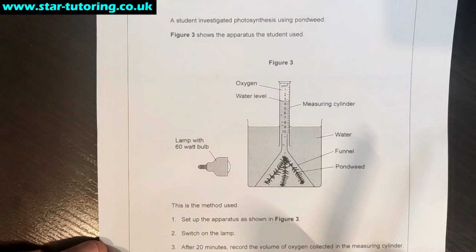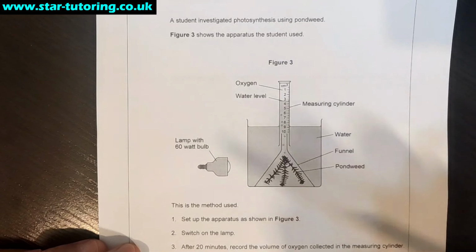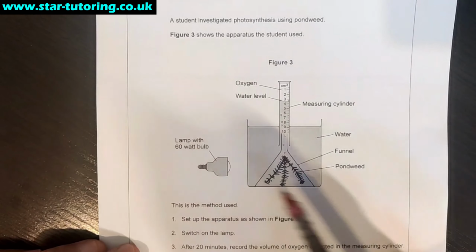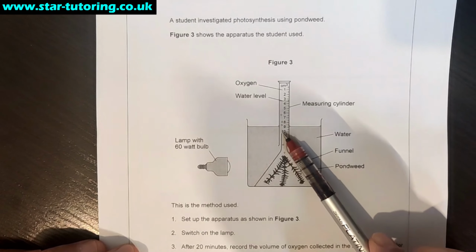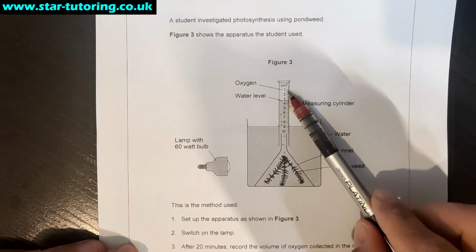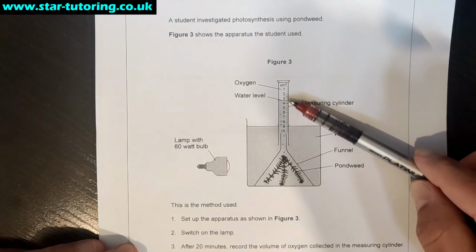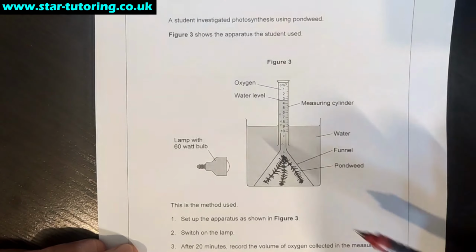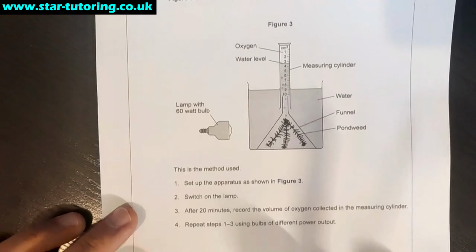Says a student investigated photosynthesis using pondweed. Figure 3 shows the apparatus that the student used. Now when we say apparatus, we're talking about the whole setup of the equipment. Okay, then you have your light bulb at 60 watts, and then you have your water, your funnel, your pondweed, and then you have the little bubbles of oxygen going upwards, and as the oxygen bubbles go up, they push the water down, and with this measuring cylinder you can measure how much gas is actually being produced. Okay, because the water level is being pushed down, right? So it says there, this is the method used.